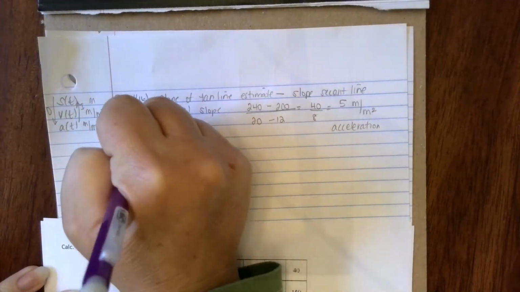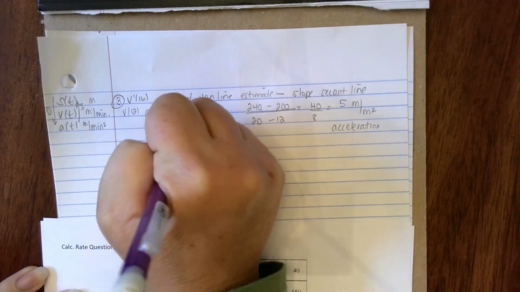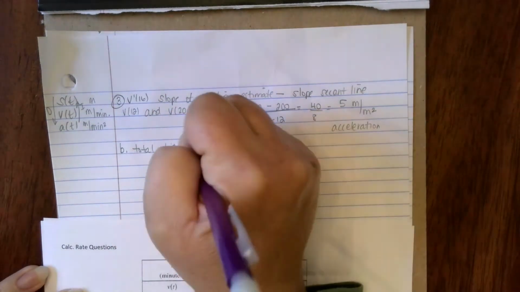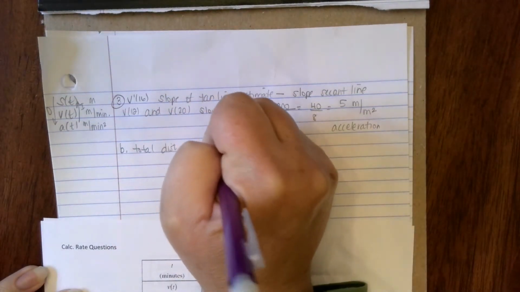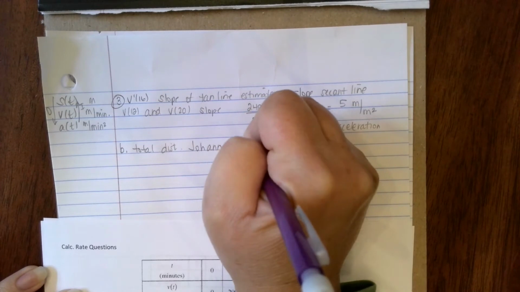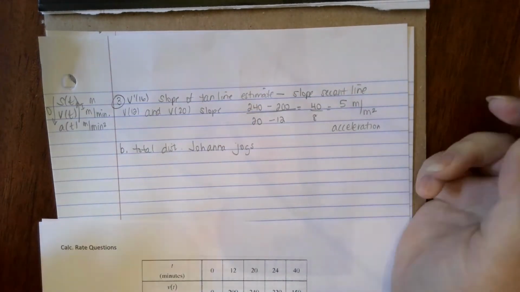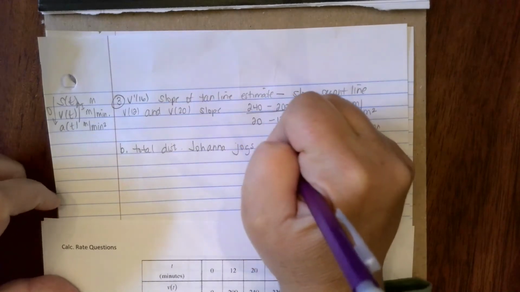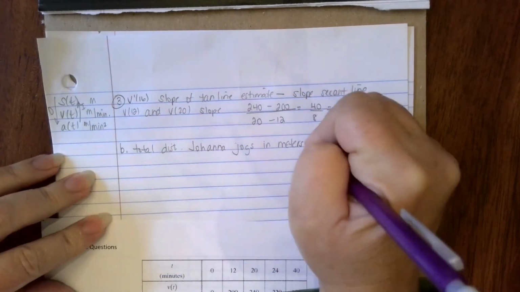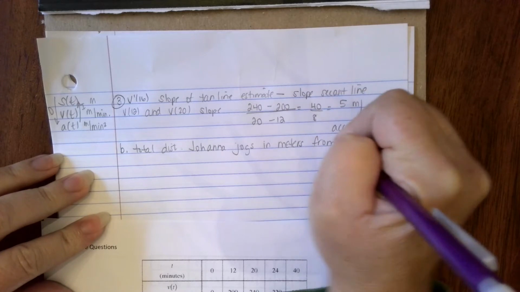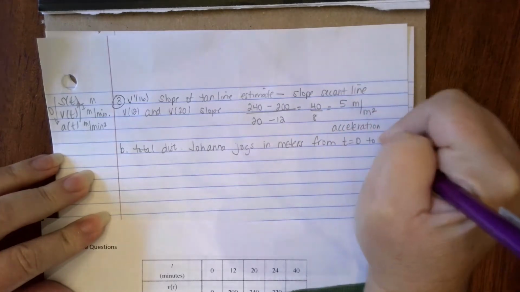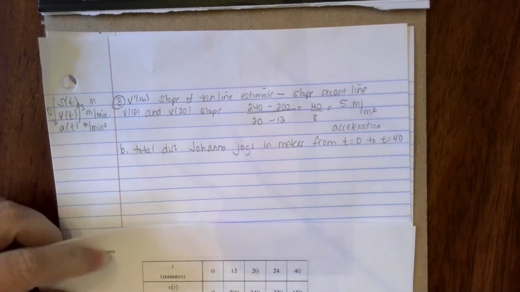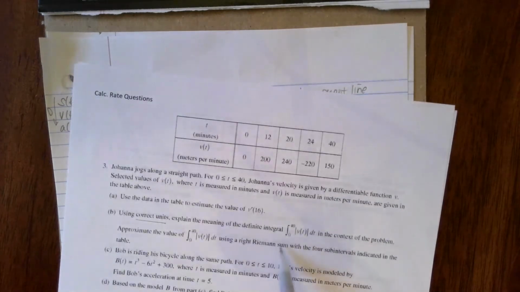So you're going to say the total distance when Joanna travels or jogs. And then, what did she do? She jogged in what? In meters. And when did she do it? From t equals 0 to t equals 40. How do you know 0 to 40? Well, you're looking at this integration from 0 to 40.